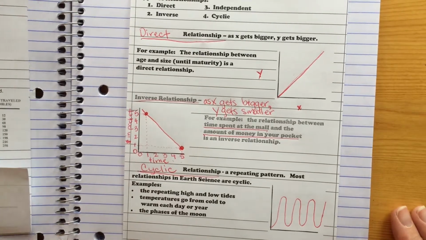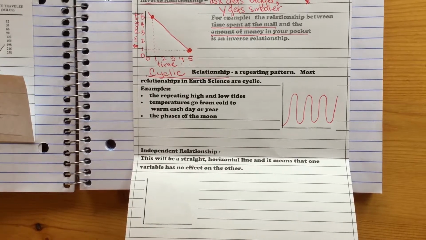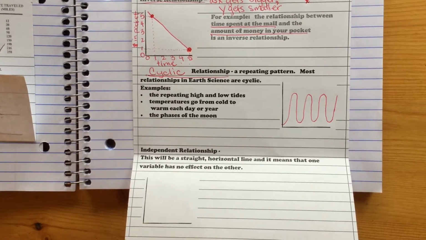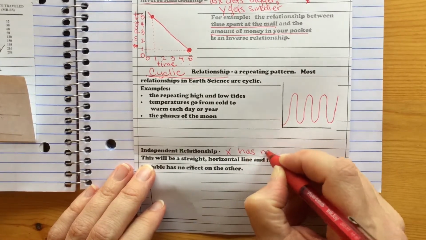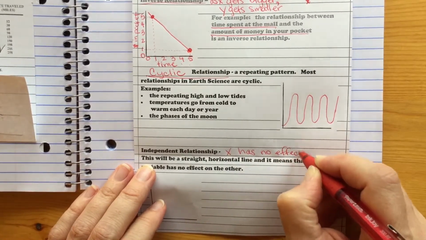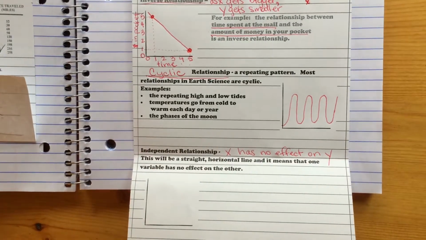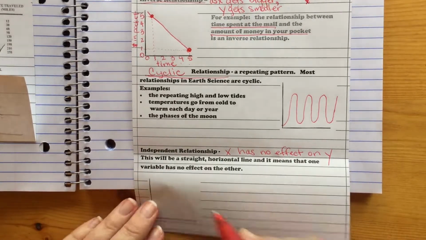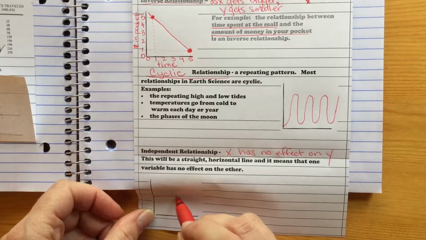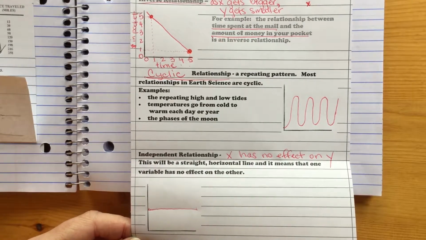And then the last one, finally, is an independent relationship. An independent relationship is where x has no effect on y. This is going to be a straight horizontal line. It means that one variable has absolutely no effect on the other. So when I draw this line graph, it will look like that. A straight horizontal line all the way across.